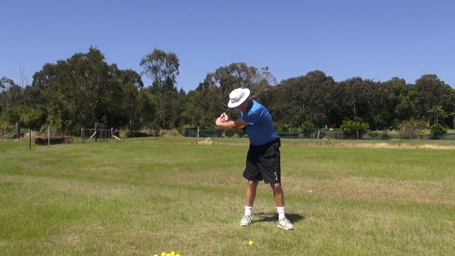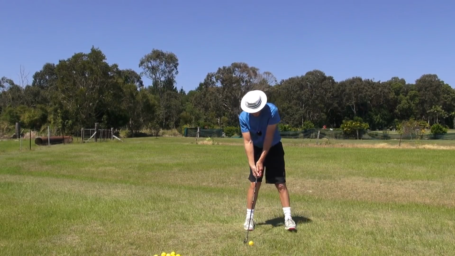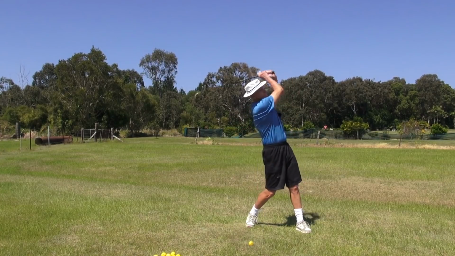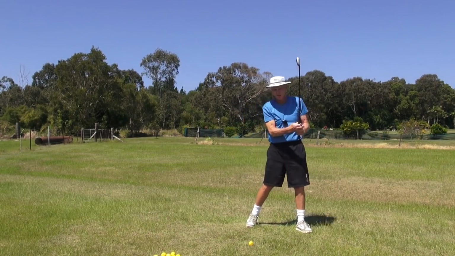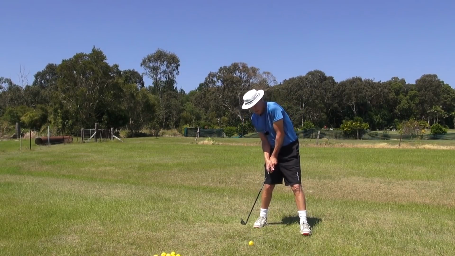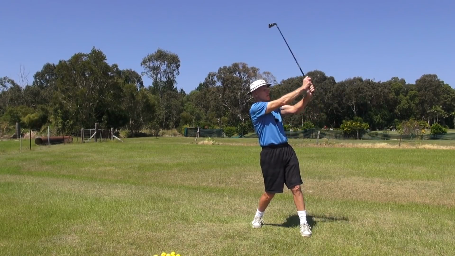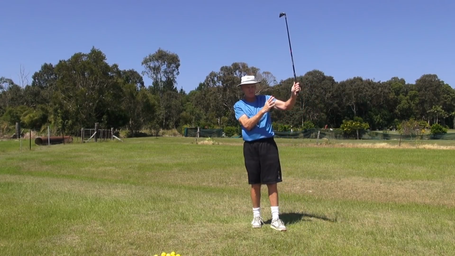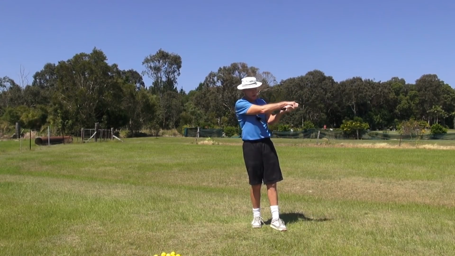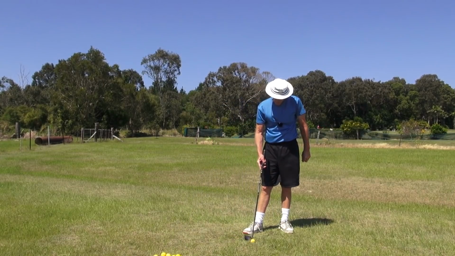It's this. Now if I think about doing that, see how it pushes me back? If I think about doing that, there. That's all I've got to do. Look where the hands are. The good thing is that the hands finish in front of the body, guys. They don't finish over here, and the trail shoulder doesn't roll over here. And the hands don't roll over there. They don't do that.